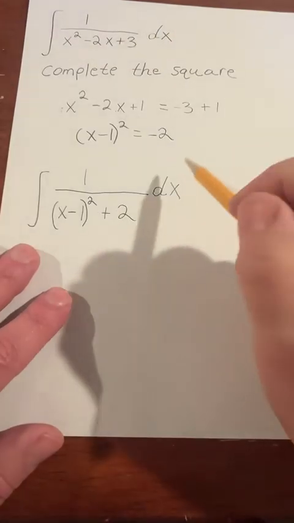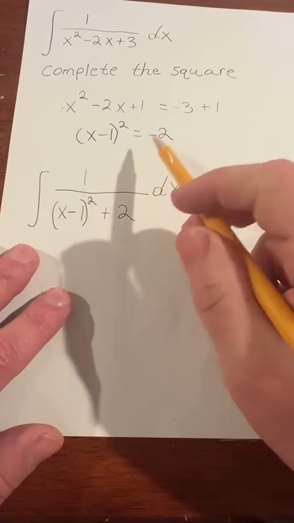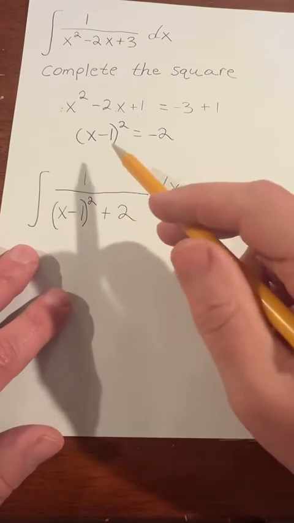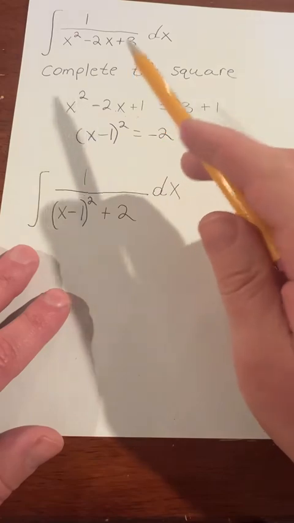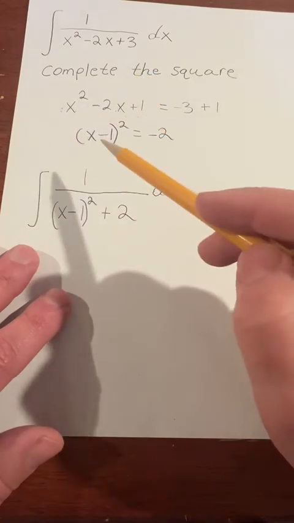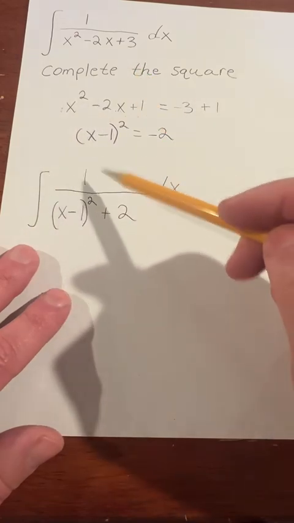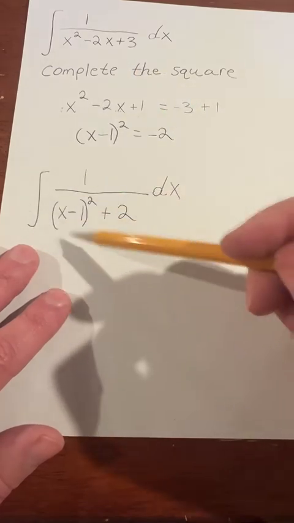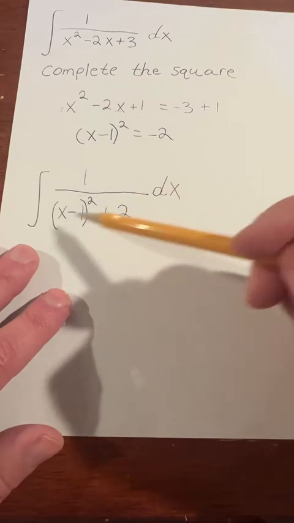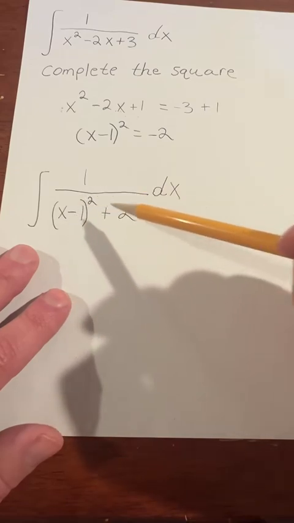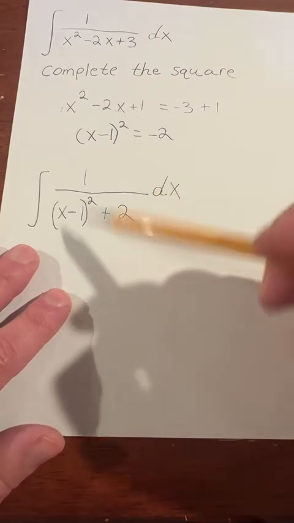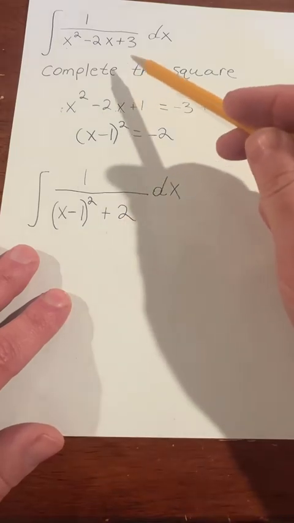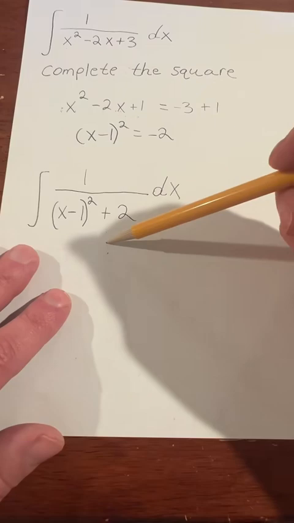Then we just bring the negative 2 back over. So we have x minus 1 squared plus 2. That is now actually the vertex form of this parabola. That's how we get to vertex form, by completing the square. But then we can say that this original integral is now going to be equal to the integral of 1 over x minus 1 quantity squared plus 2 dx. Now, is that going to be any easier than this original integral? It might even look harder or more scary.